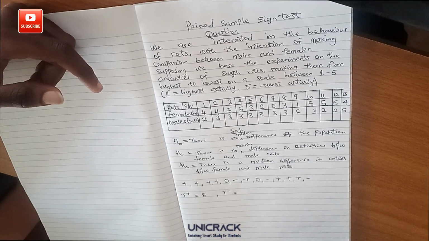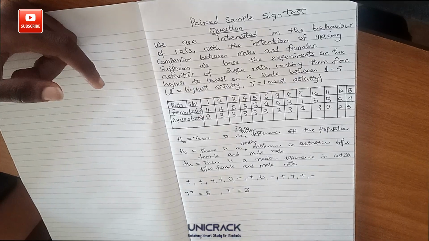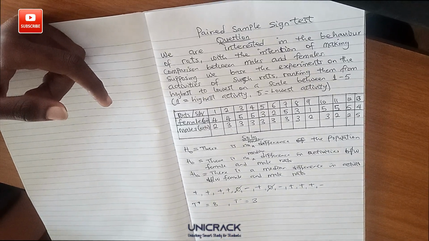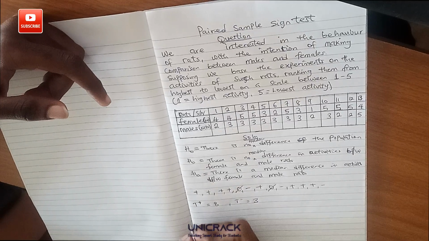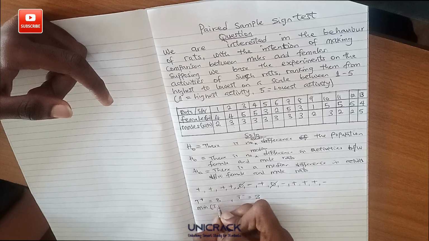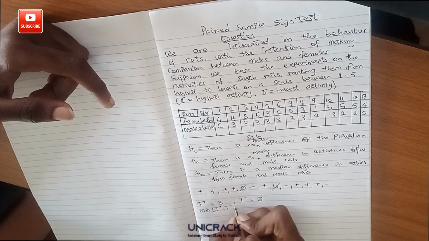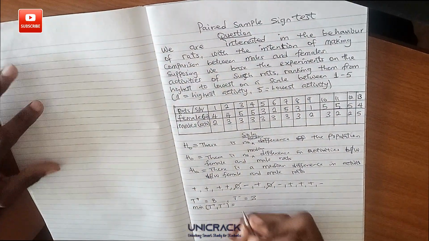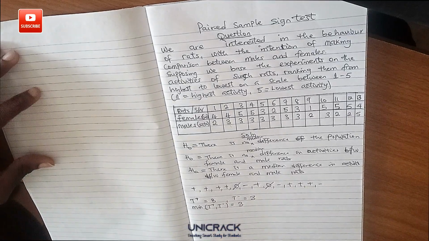1, 2, 3. So that's basically 3. So what happens to the zeros? We cancel them out. Cancel all your zeros out. Now having this, the next step would be to take the minimum between T positive and T negative. So we have 8 and 3. Which one has a smaller value? 3. So 3 is our smaller value.